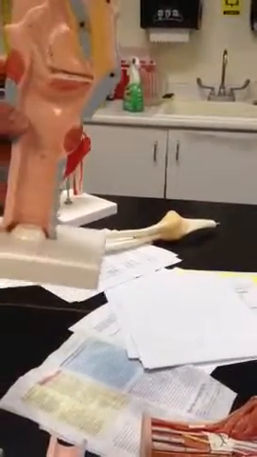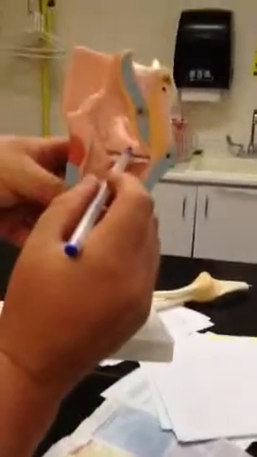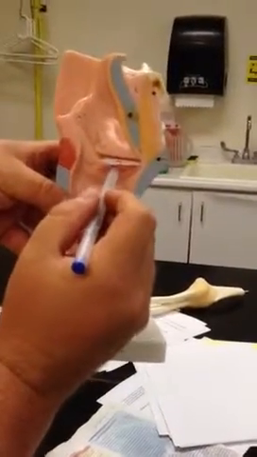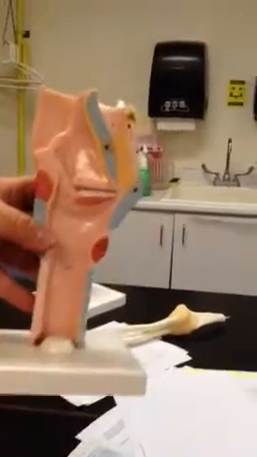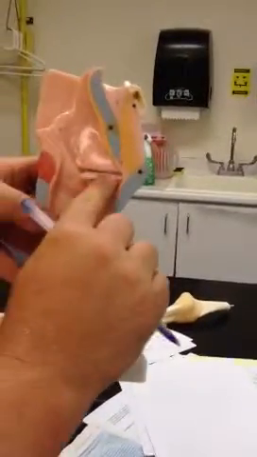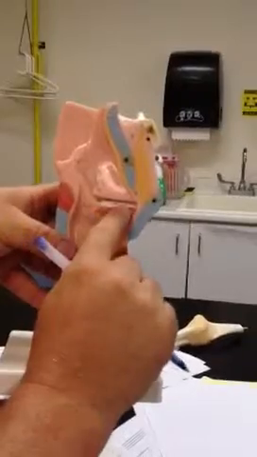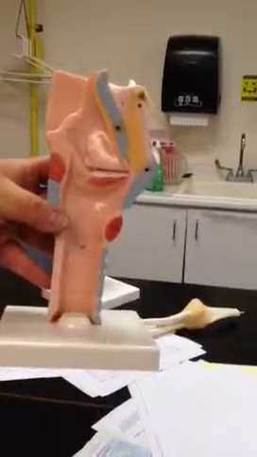The ventricular region is inside, between the true fold and the false fold, or the vestibular and the vocal fold. So which is true and which is false? True is here, false is here. The true are the vocal folds. True is vocal, false is vestibular.